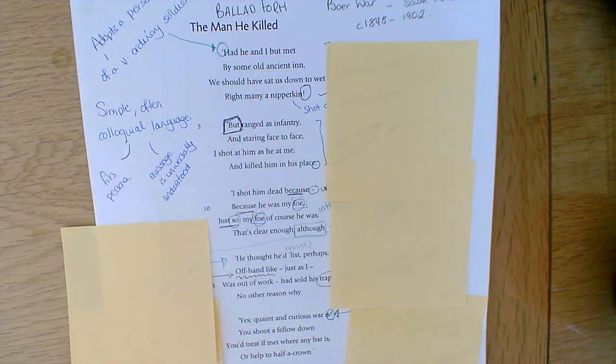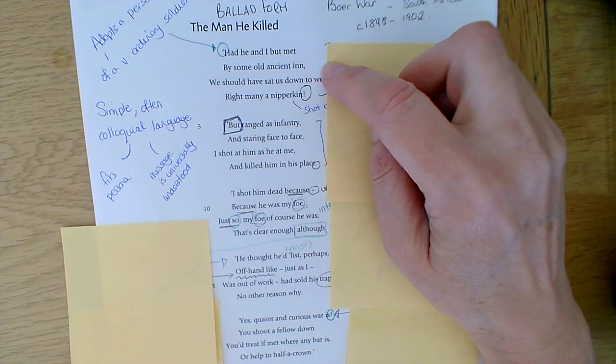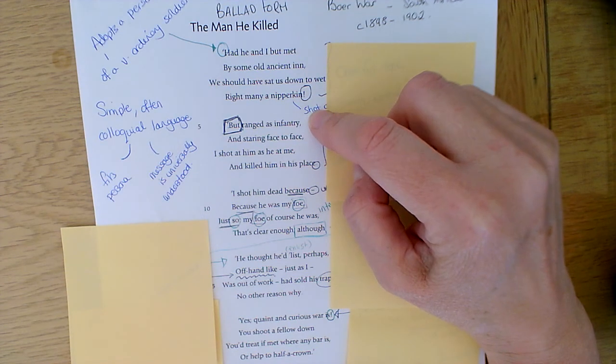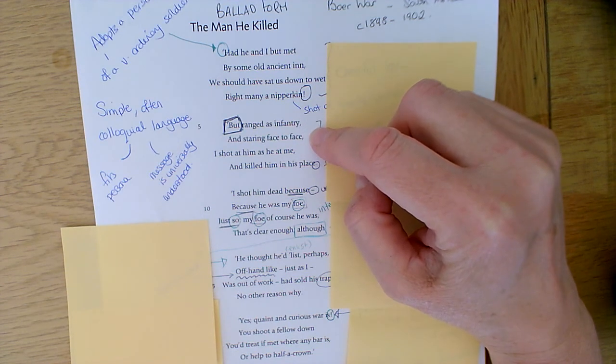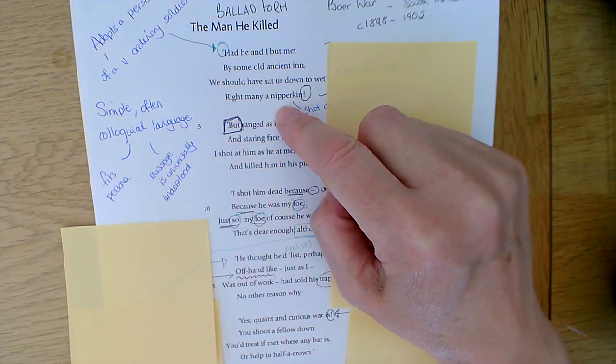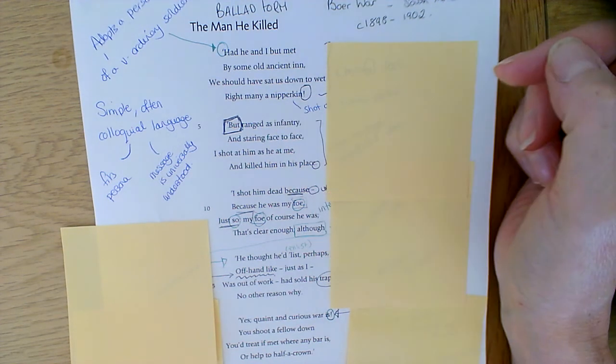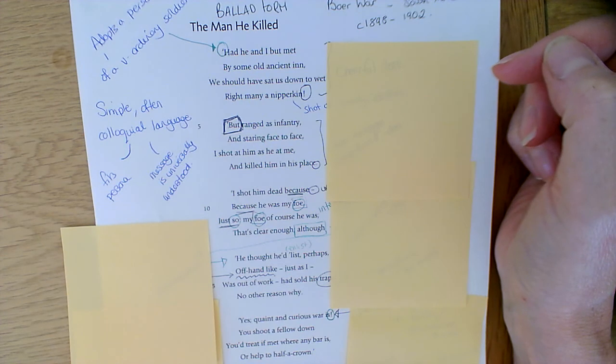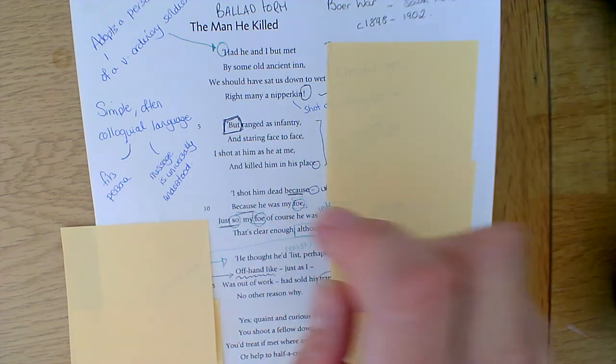In keeping with this very ordinary persona, Hardy adopts a very simple style of language. The language in the text is mostly single syllable. It's very straightforward, easy words. It's often quite colloquial. Colloquial means slang. So the word nipperkin, for example, is slang for a shot of brandy or whiskey. And he uses this for two reasons.